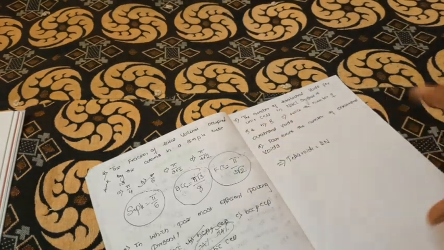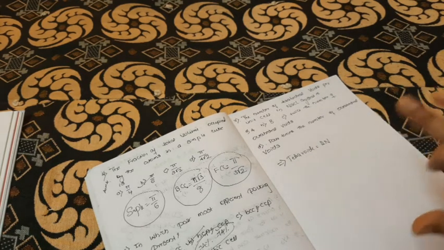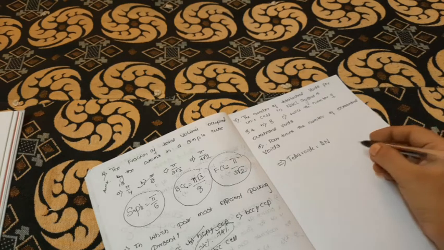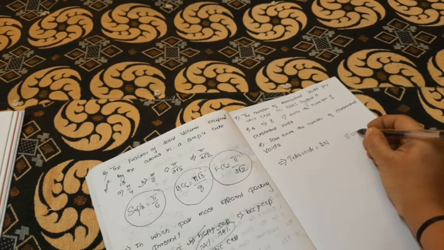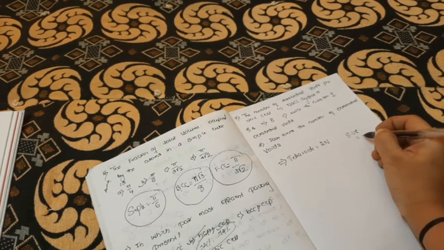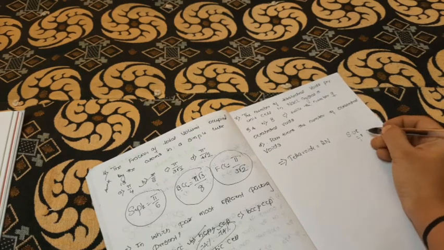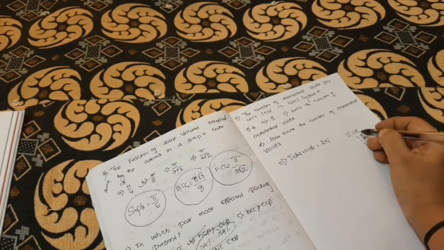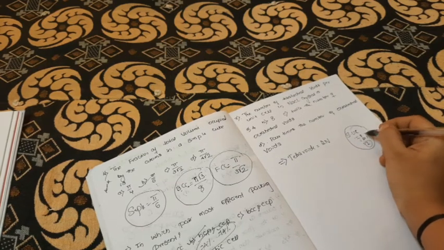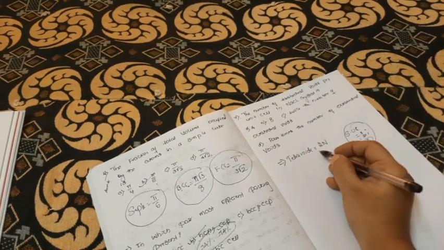Whatever the total number of atoms for that particular unit cell, its tetrahedral voids will be double that. For example, for a simple unit cell, the number of atoms per unit cell is 1, so the tetrahedral voids are 2 into 1, that is twice. Here I am taking a simple unit cell, but actually you have to go with the FCC and the BCC. So this is the formula.